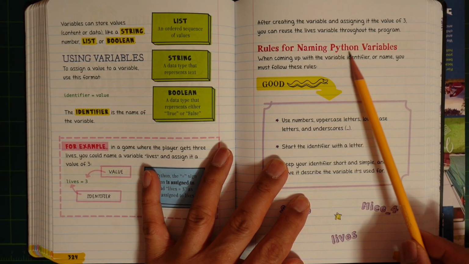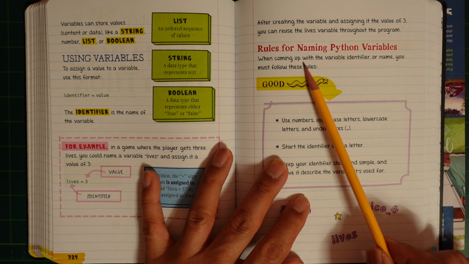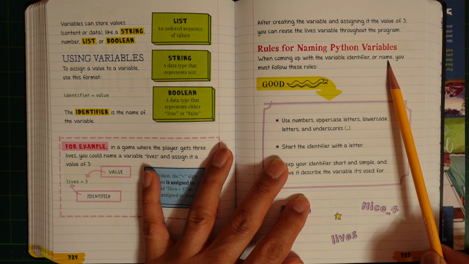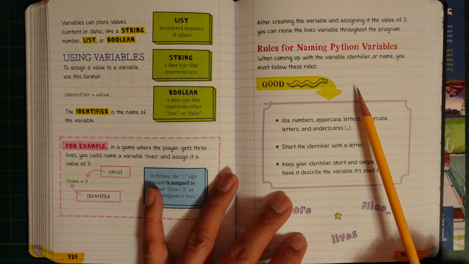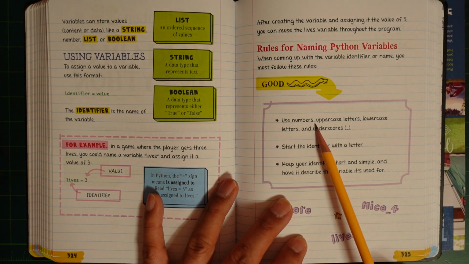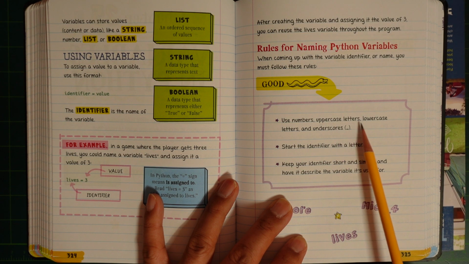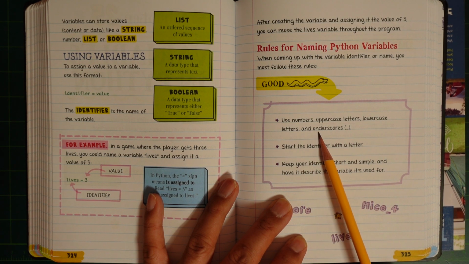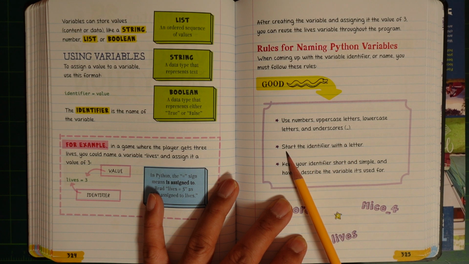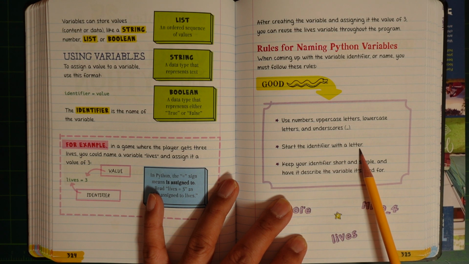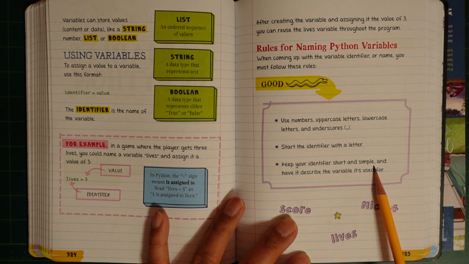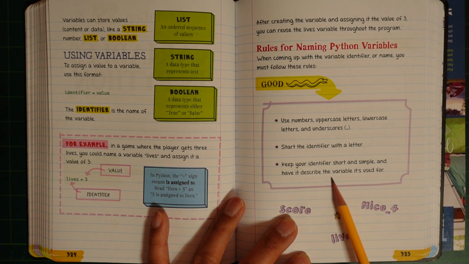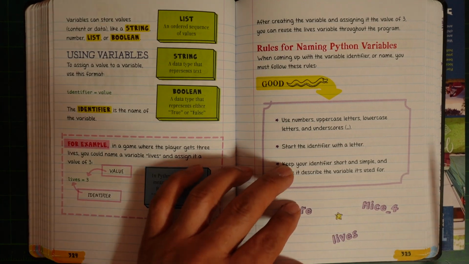Rules for naming Python variables. When coming up with a variable identifier or name, you must follow these rules. Use numbers, uppercase letters, lowercase letters, and underscores. Start the identifier with a letter. Keep your identifier short and simple, and have it describe the variable it's used for.